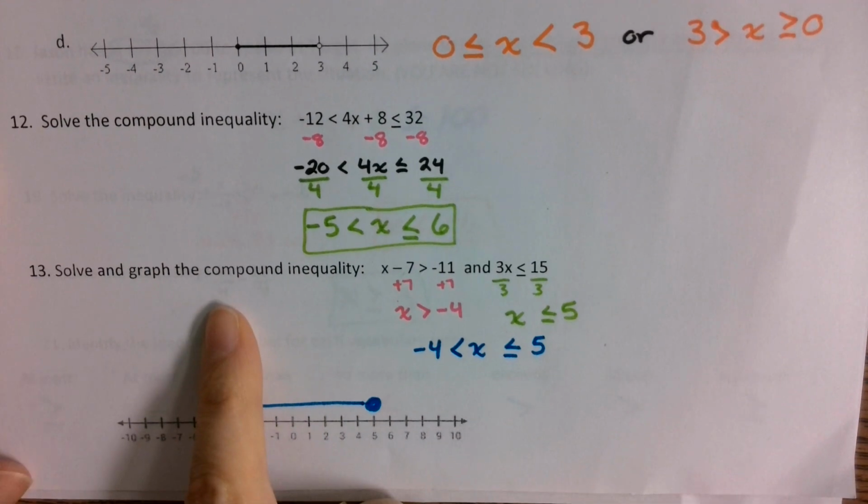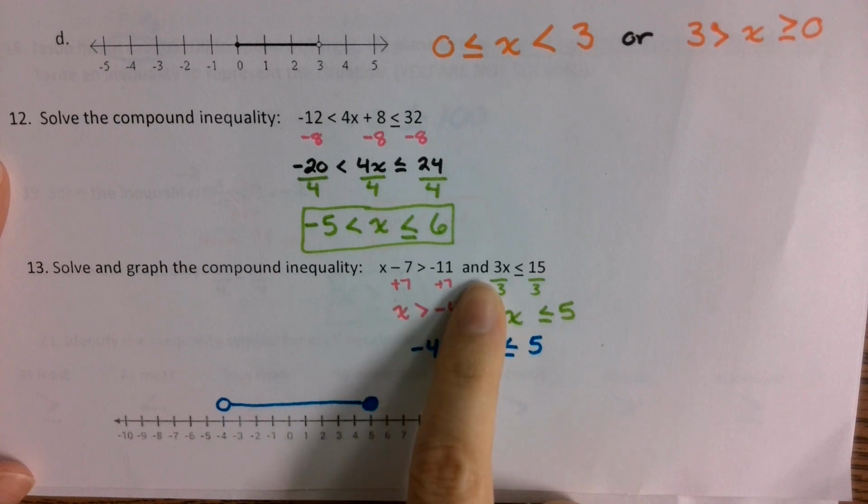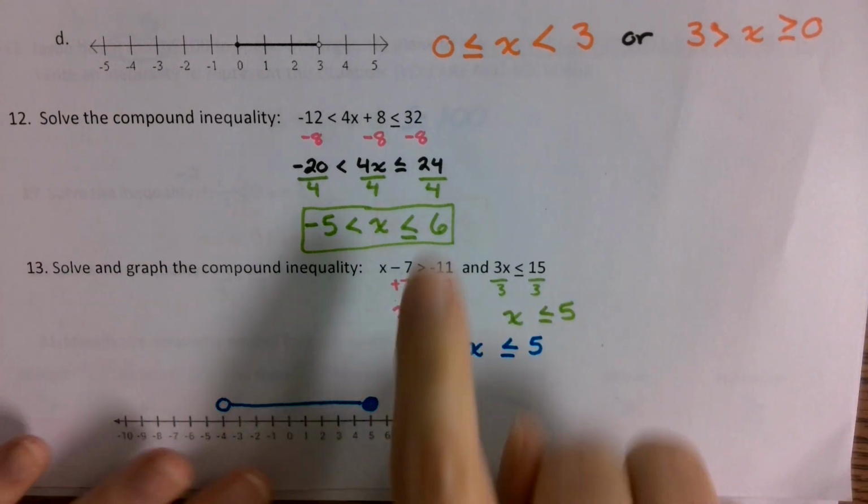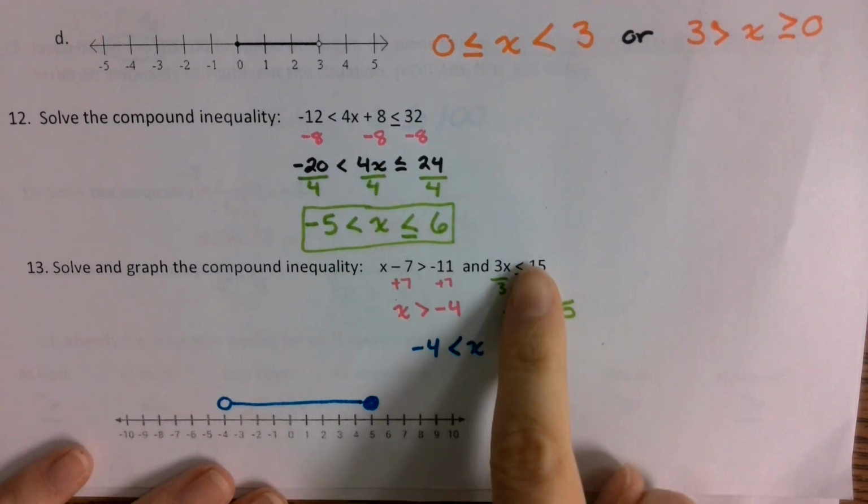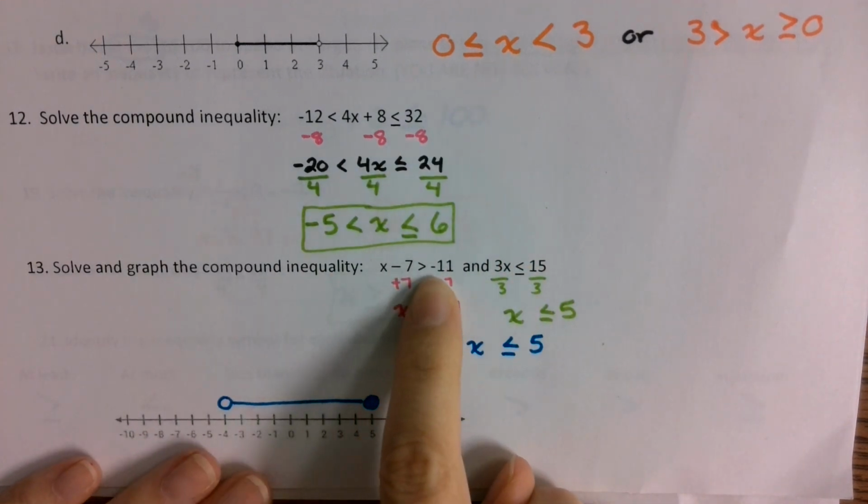Problem number 13, it's an and statement. Okay, they didn't write it connected together like this, but this is an and statement here. We've got x minus 7 is greater than -11.